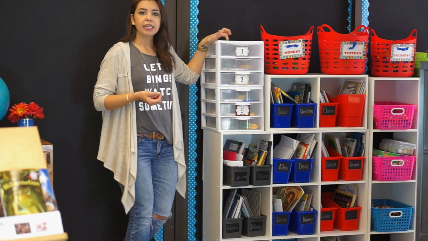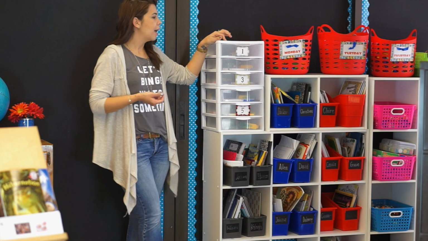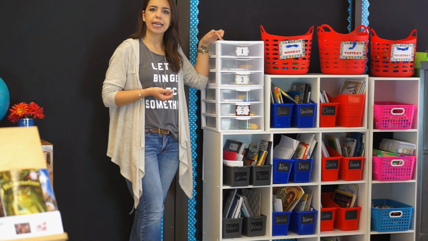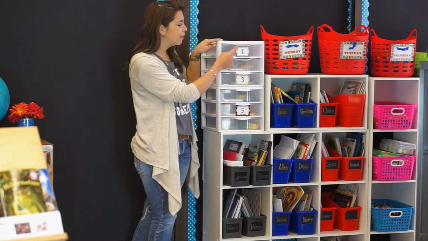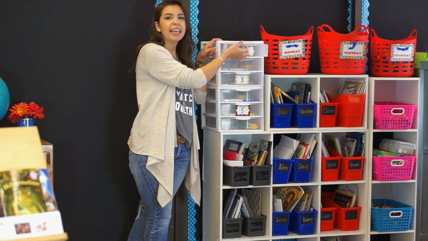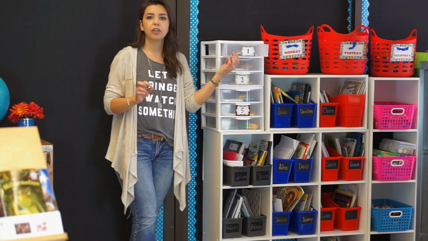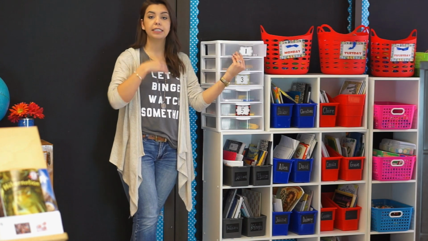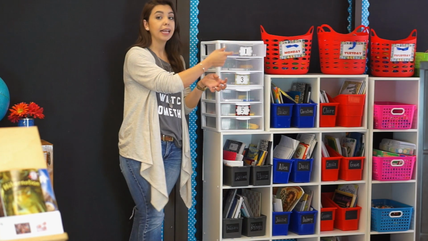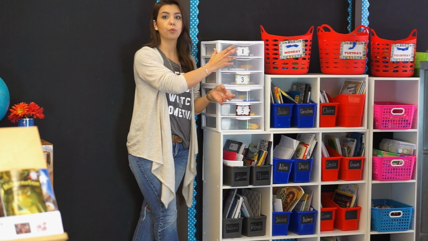Inside of this little white file holder, which I got from Target, I have their table numbers, and they have different drawing and writing materials. I'll keep colored pencils, skinny markers, fat markers, and extra crayons, so that my kids know that if they want to use some type of different coloring, they can come and grab the drawer for their table.